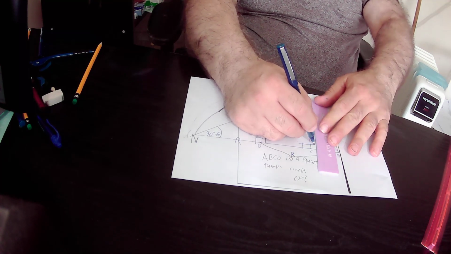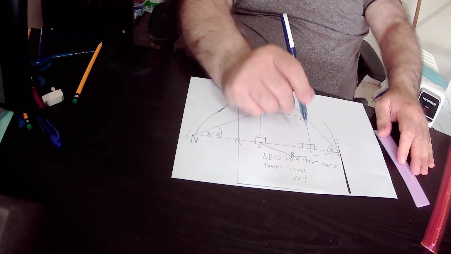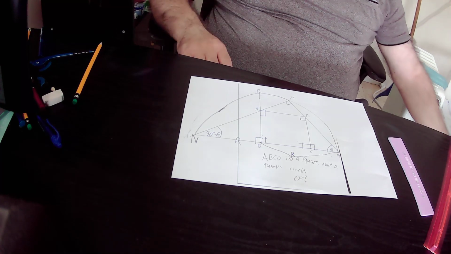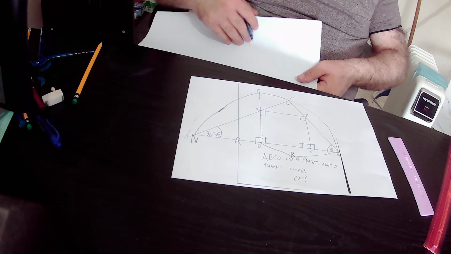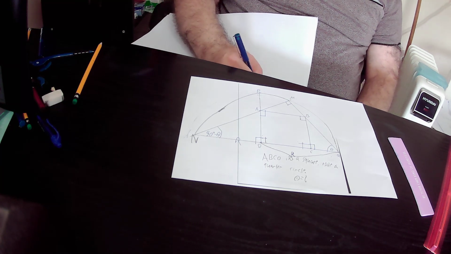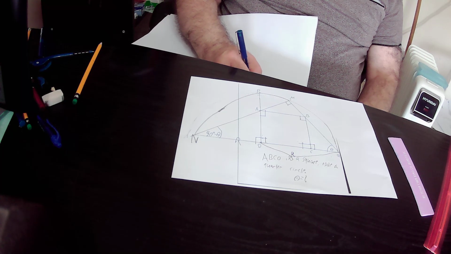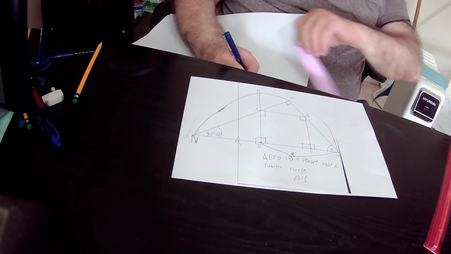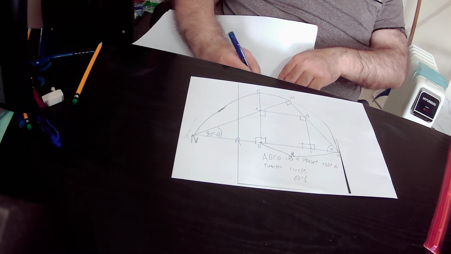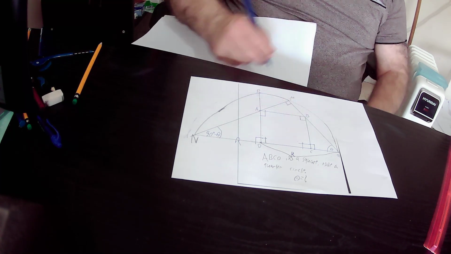We'll continue to focus on the right triangle BCQ. In the right triangle BCQ, we know that the sum of the angles must be equal to 180 degrees. So which angles do we have inside the right triangle BCQ? We have one angle that is 90 degrees.